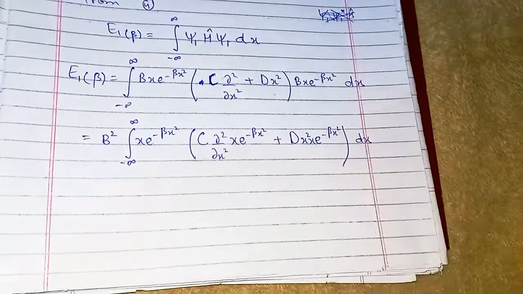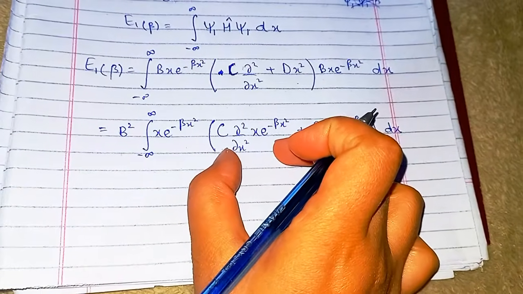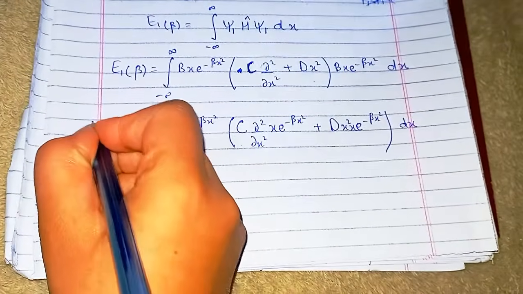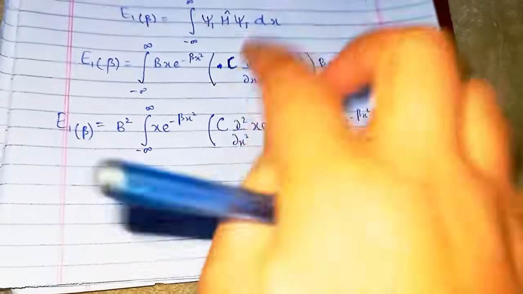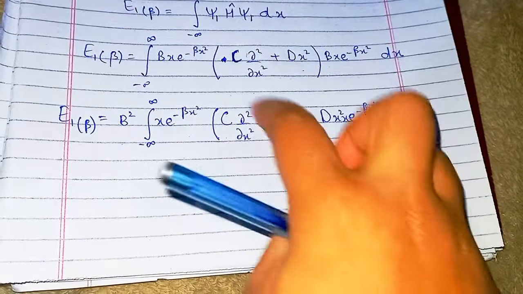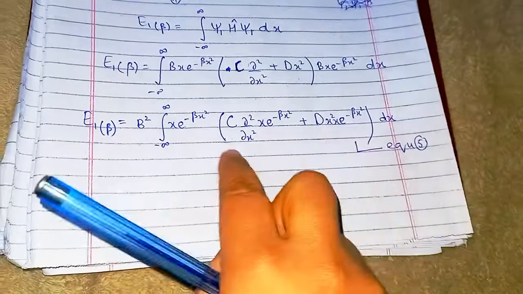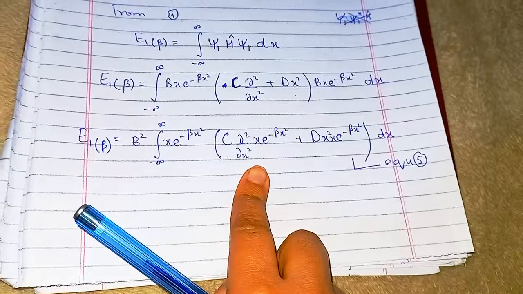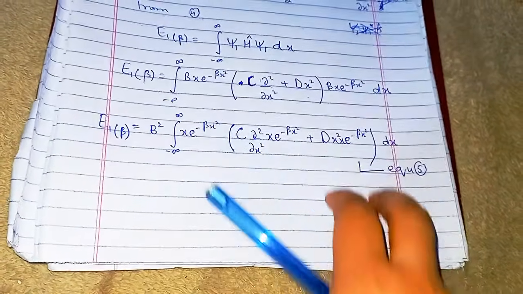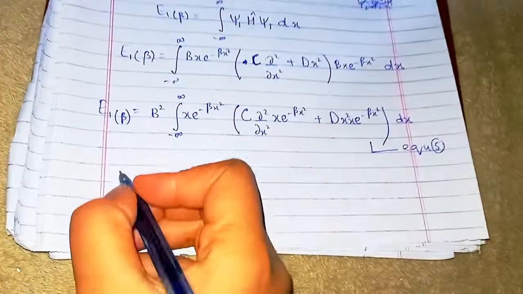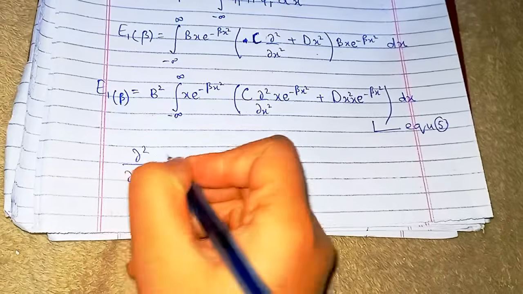So here this term needs to be calculated. We have to find out the double derivative of this term, and I'm going to calculate it separately and insert it back into equation number 5. It's because we don't have to write all these terms again and again without any simplification. So let's calculate this term here.